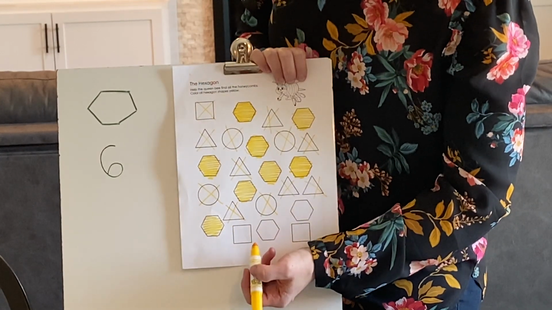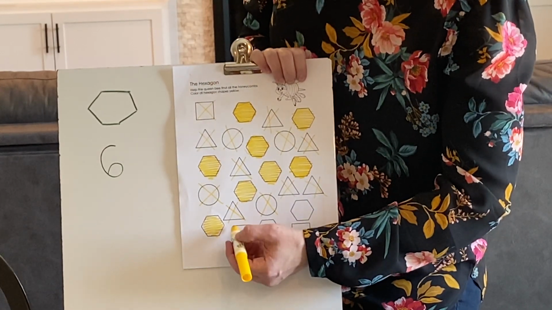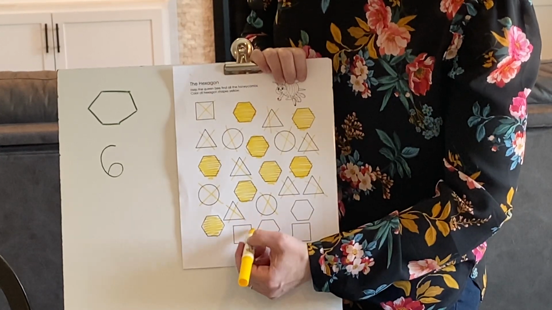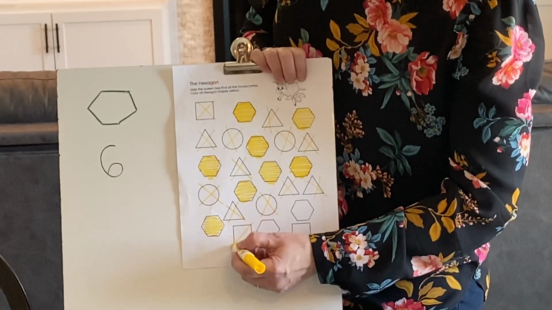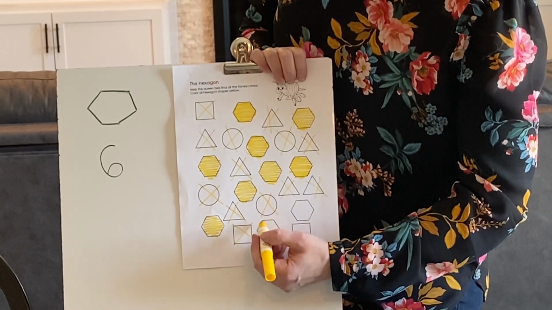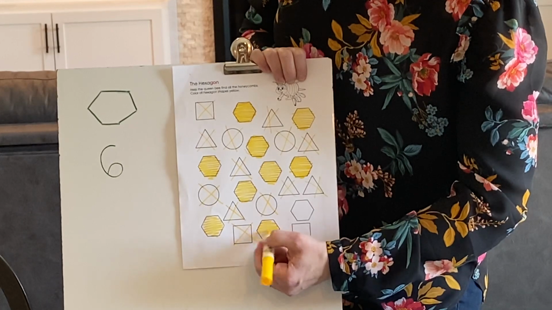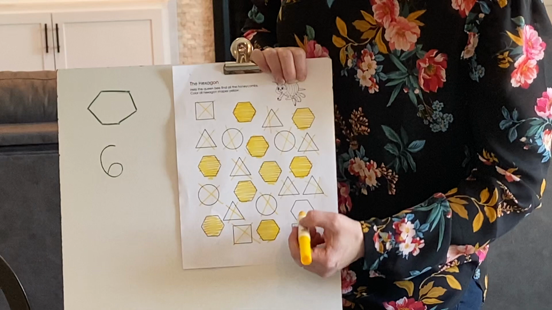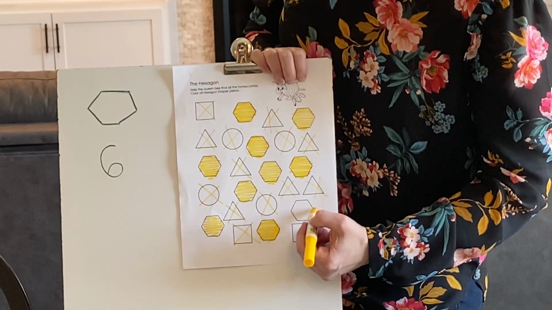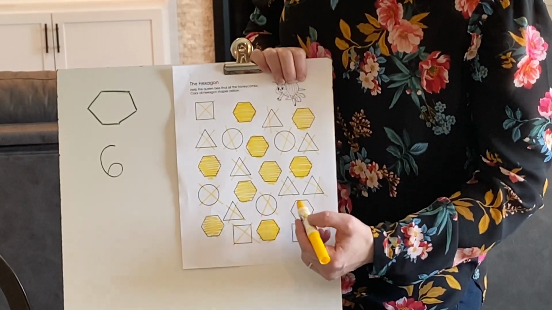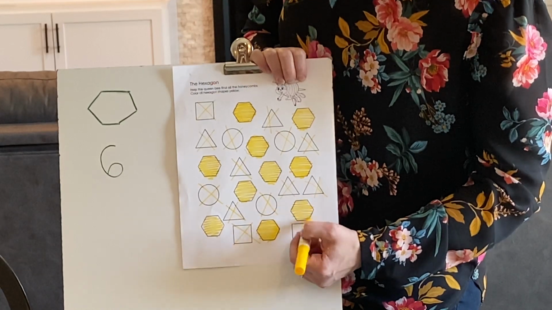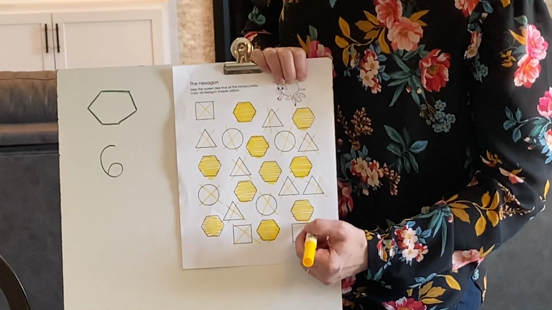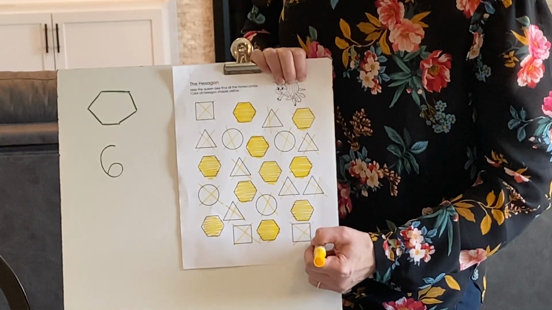This one doesn't look like a triangle, but it doesn't look like a hexagon. Let's count how many sides it has. 1, 2, 3, 4. That is a square. This one looks like a hexagon again. It looks like all the other honeycomb we've colored in. Oh, this one looks like it too. 1, 2, 3, 4, 5, 6. 6 sides. And again, 1, 2, 3, 4. That is a square. We're going to cross it off.